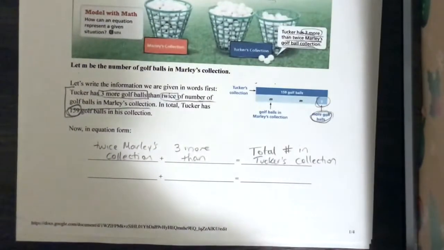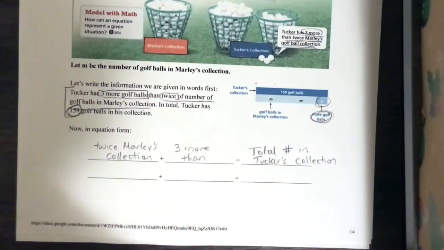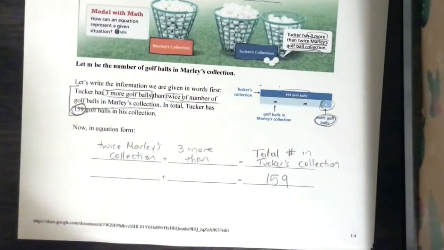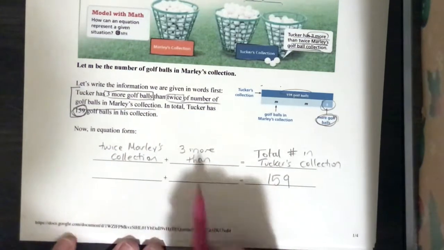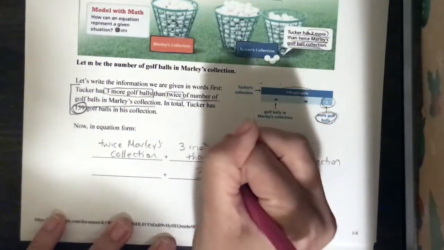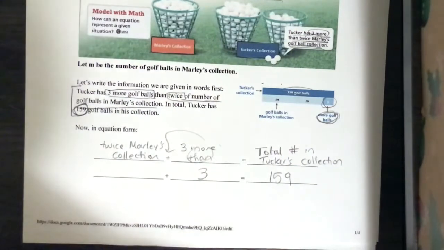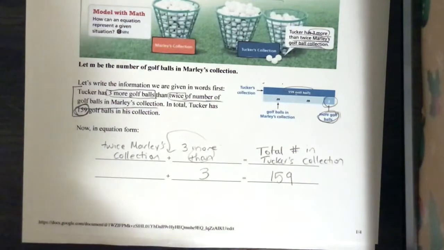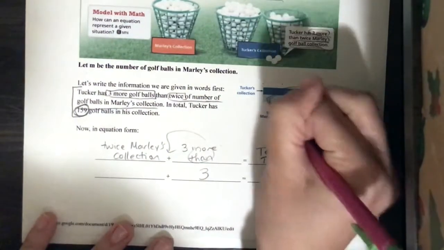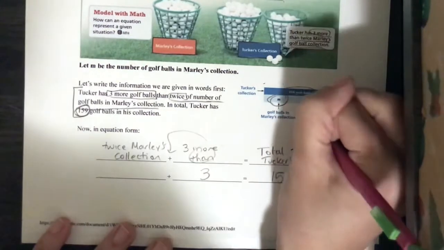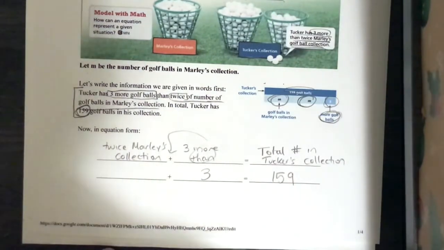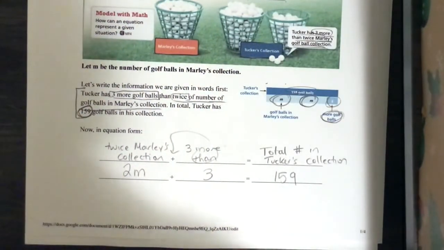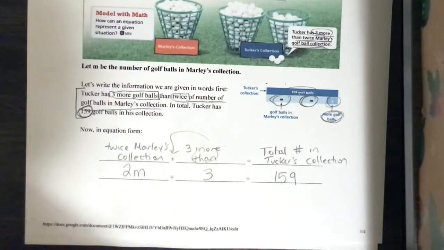Alright, then let's fill in the missing parts. So what's the total number in Tucker's collection? 159. It's the total number that Tucker has. Alright, so 3 more than, we're really just going to put a 3 there. The more than is signaling addition. So it's going to be 3 more than twice Marley's collection. Alright, so Marley's collection we're going to call M. And then twice M is 2 M's, right? 2 times M. We have M plus M or 2 times M. So twice Marley's collection.